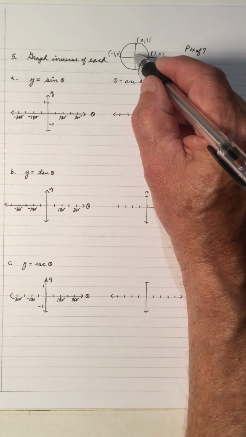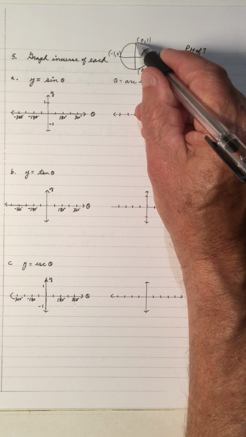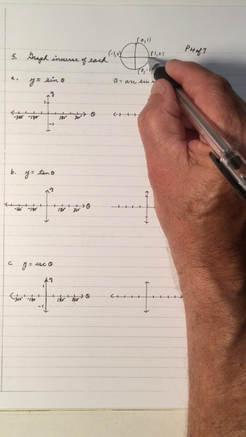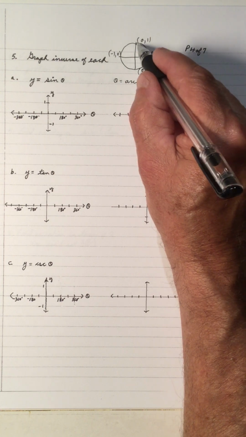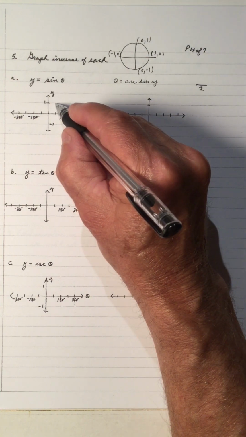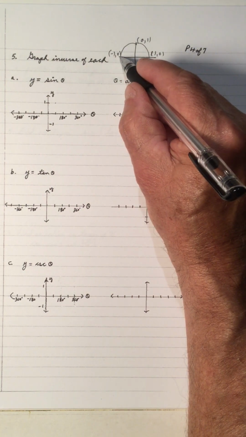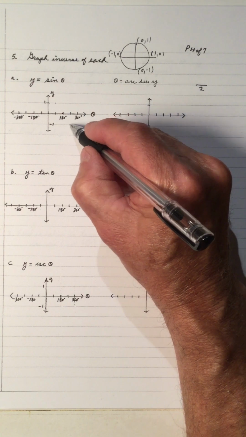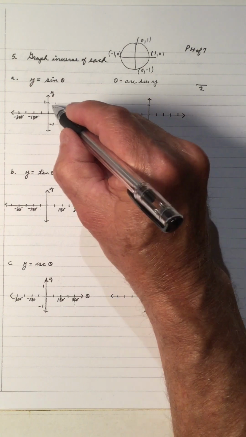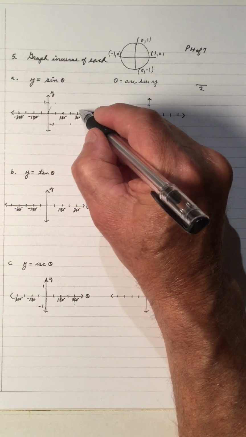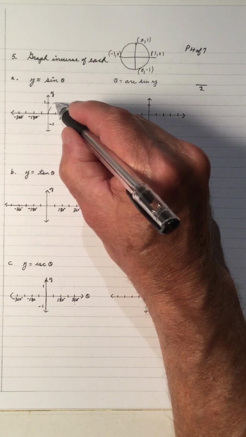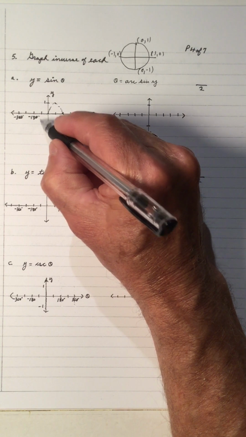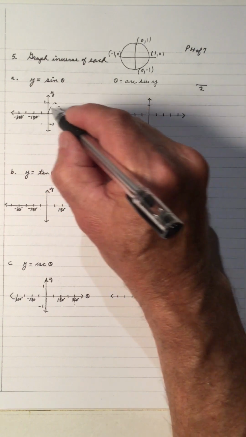At 0, y is 0. At 90, y is 1. At 180, y is 0. At 270, y is negative 1. At 360, y is 0. So this is the sine graph, like this, and it just keeps on going.